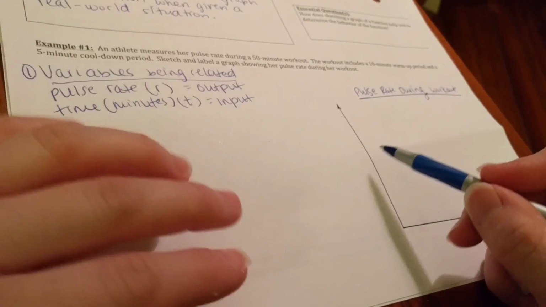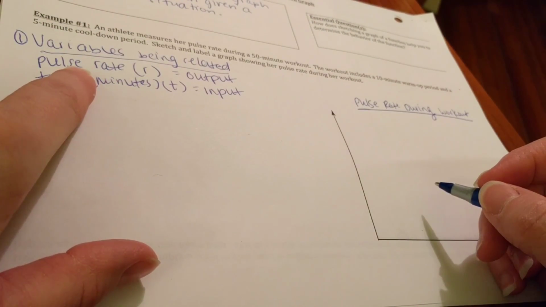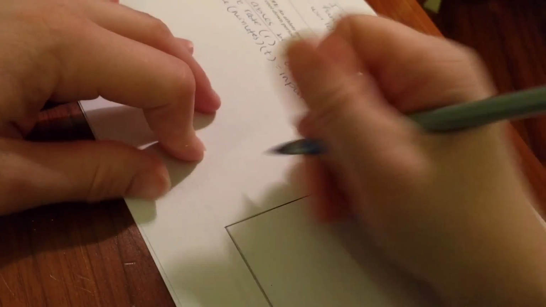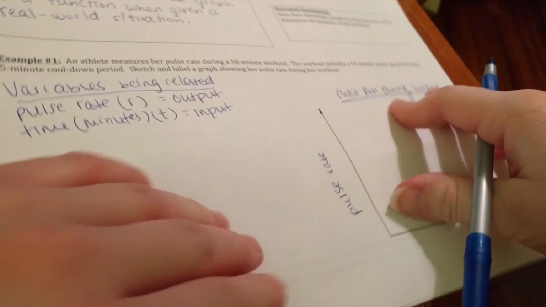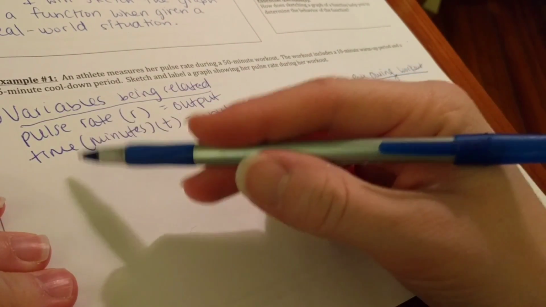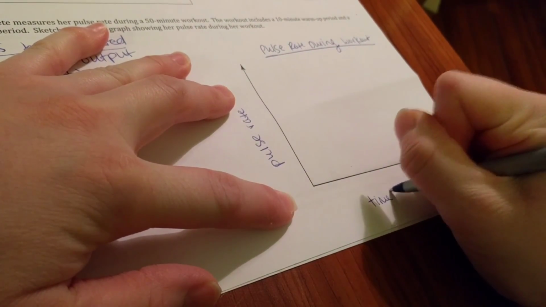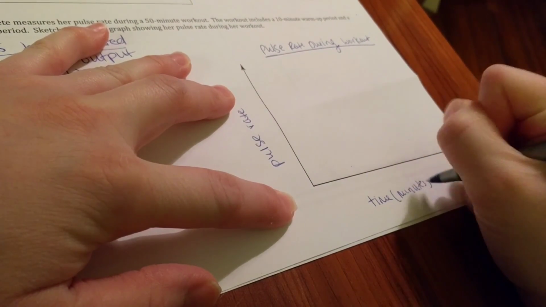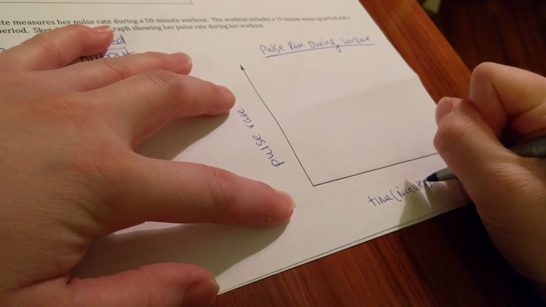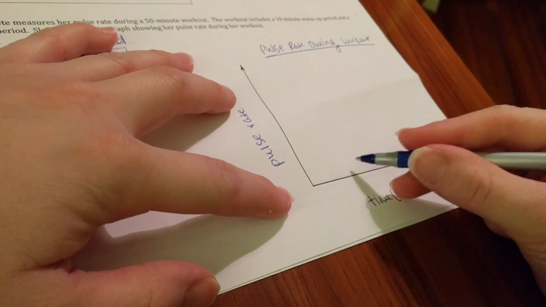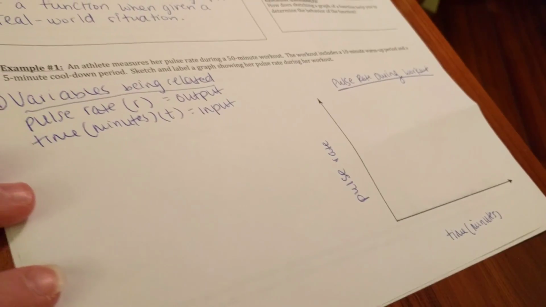All right, and we know that when we have a graph, the output units, which is your pulse rate in this case, are written along the y-axis, your pulse rate. And the input units, which is time and minutes, is always along the x-axis. Time and minutes. All right, make sure you leave enough space above the time and minutes so you can label different intervals for that.